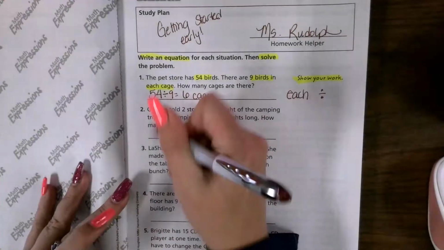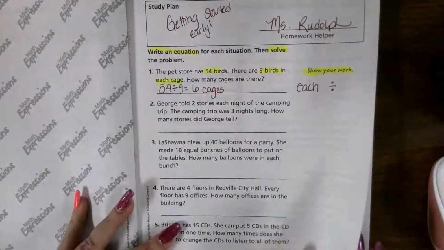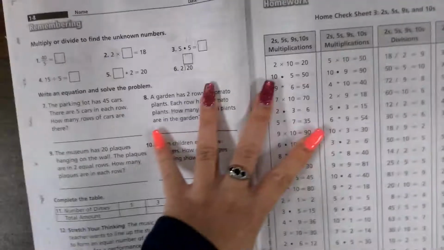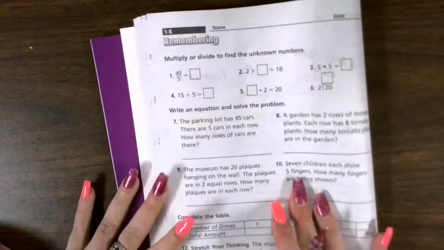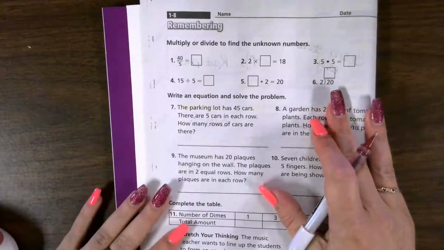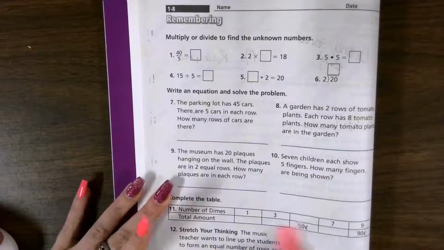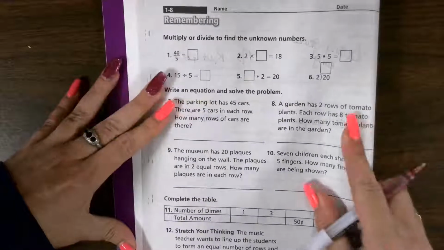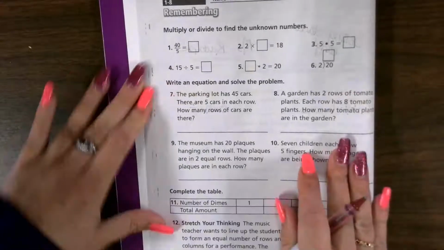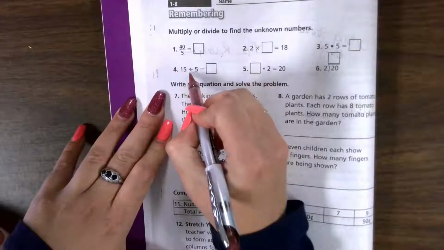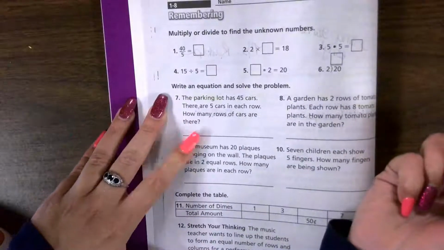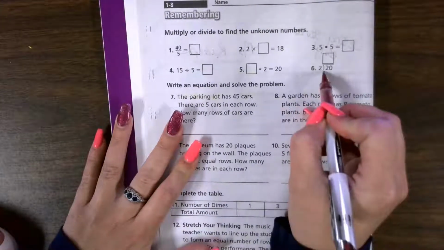Okay, so you're going to do 2 through 5 alone. When you turn to the back, if you look at the heading, it actually calls it out. It is remembering. So now we're going to be reviewing a bunch of different skills that we have learned. Oh, and I love that they're even going to bring in some coins. Okay, so remembering that whenever we have the fraction bar, the division sign, or the bracket that we are dividing.